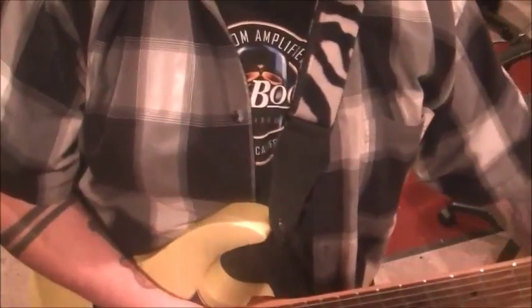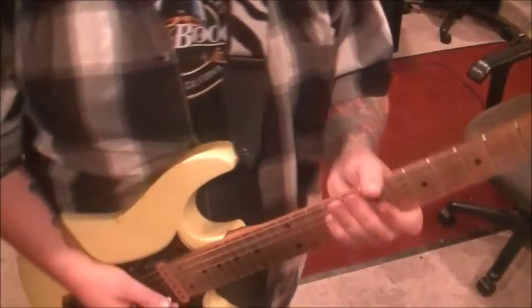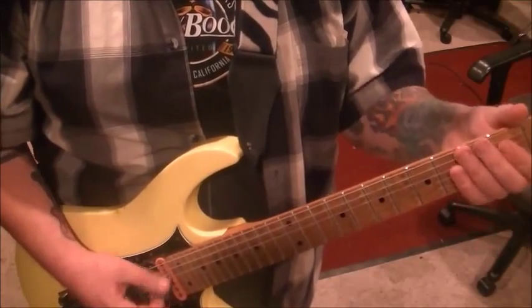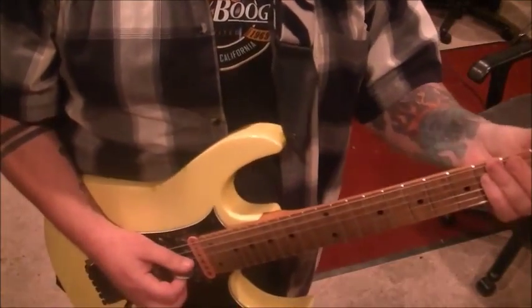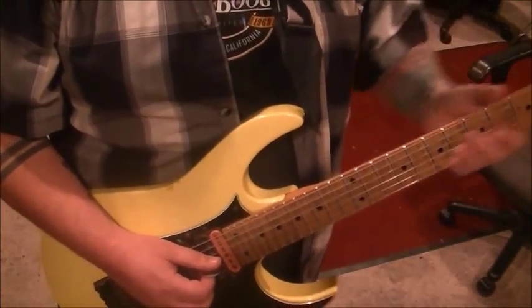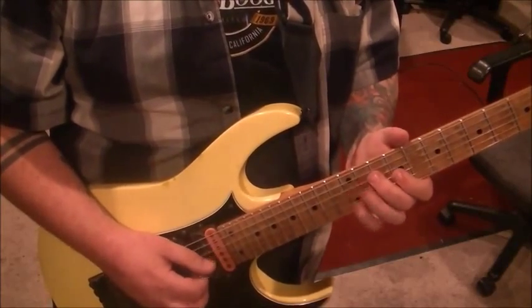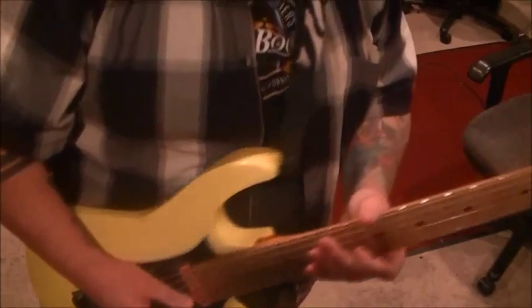Now we can move to page 5. So we're a little past the midpoint right now by half a page. The A, the open D and G and B, and back to the A. Then 9, 12 on the G, 10 on the B. That will sound like this. It's alternate picked.